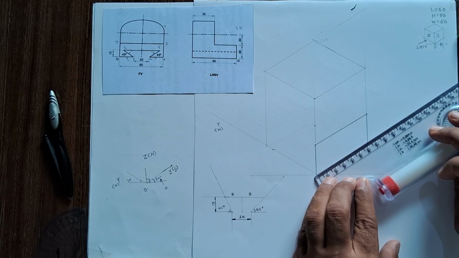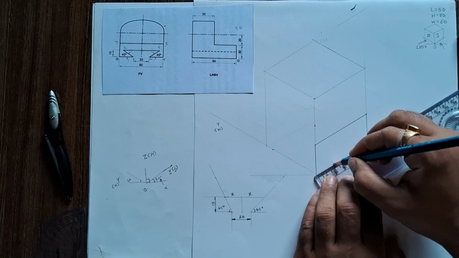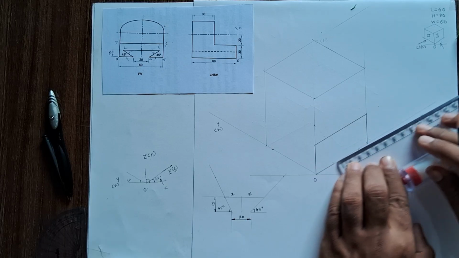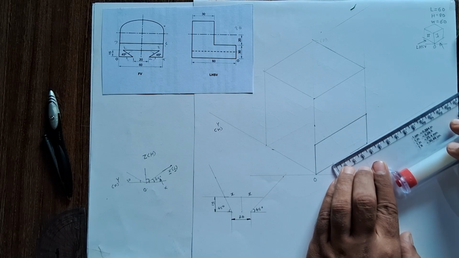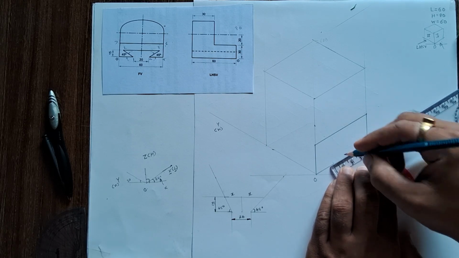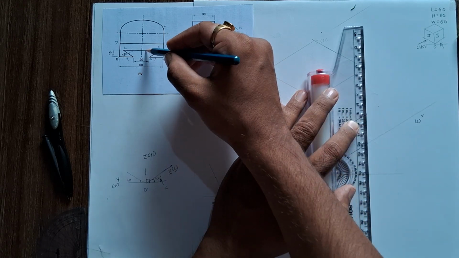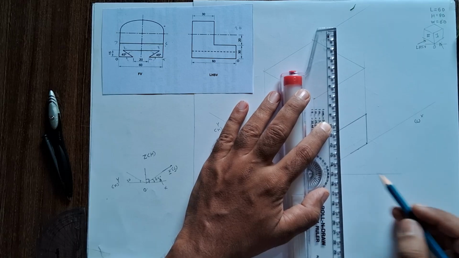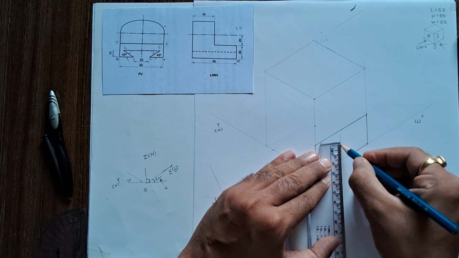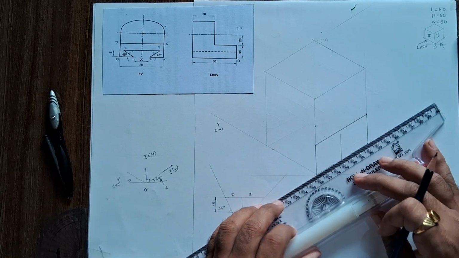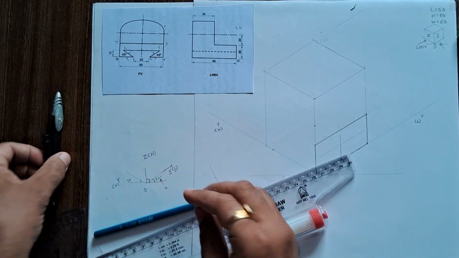We get. So mark a 20 mm distance from O point and 5 point. Find the center point, which is at 1. The height of this line 2 to 3 is 15 mm from the base. This is a 15 mm distance. Draw a line along 15 mm.